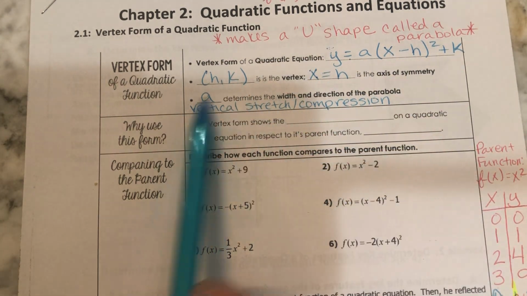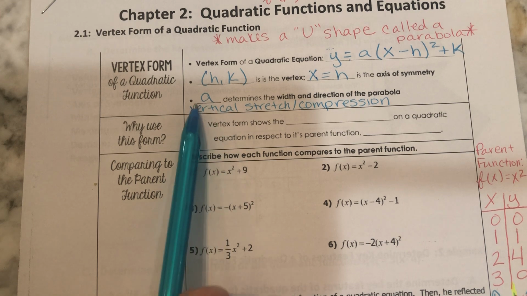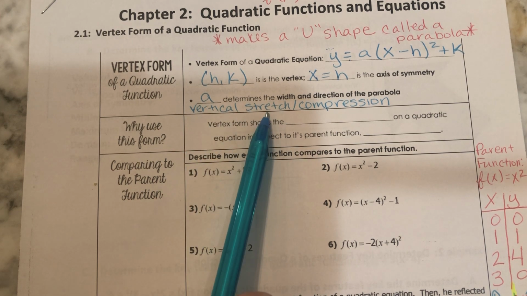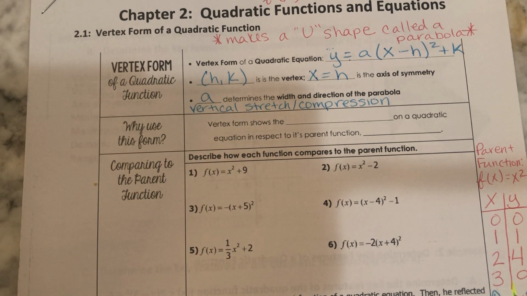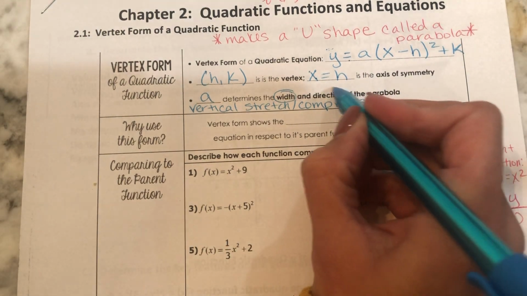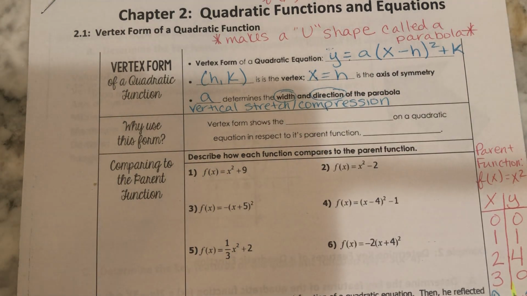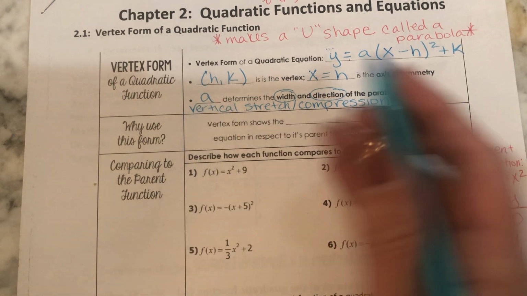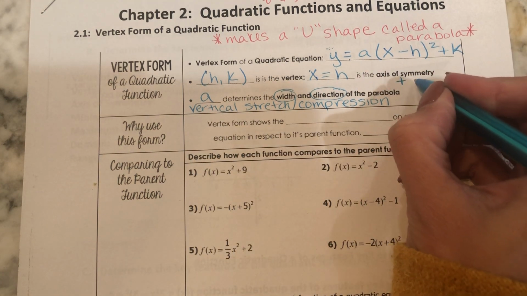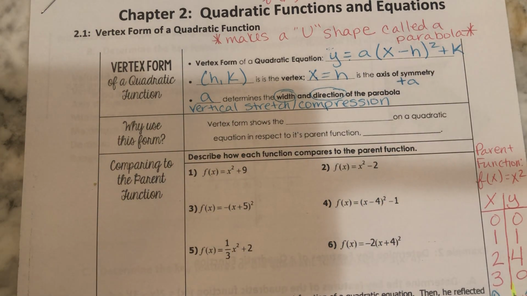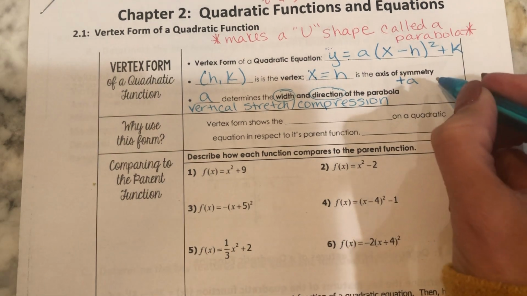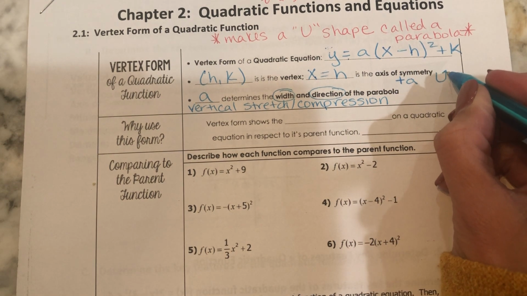So if a is greater than 1, a whole number, then that would be a stretch. If it's less than 1, or a fraction less than 1, that's a compression there. So it tells us the width, and it also tells us the direction. So if a is positive, a positive a tells us that the parabola is going to open up.